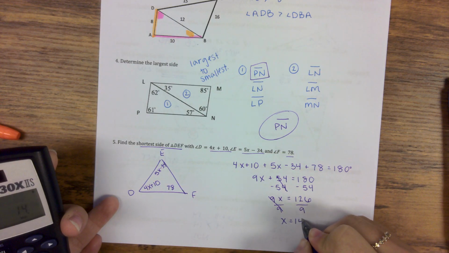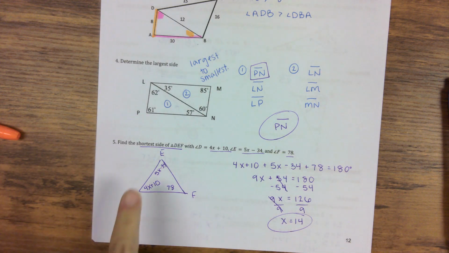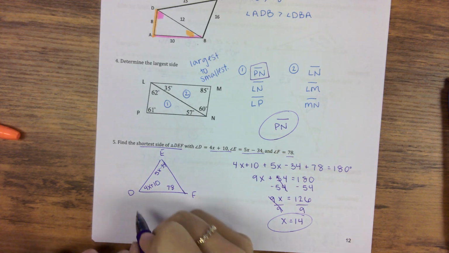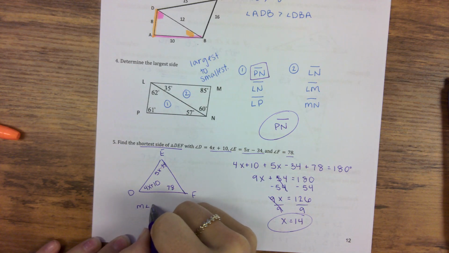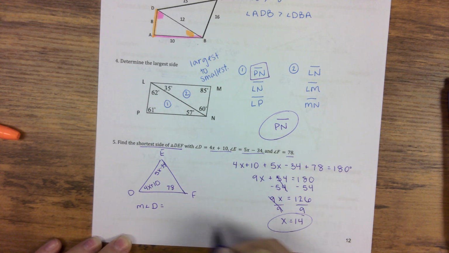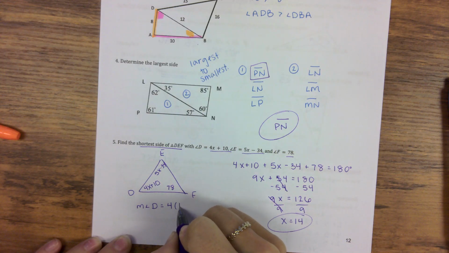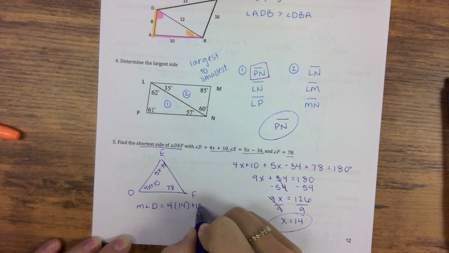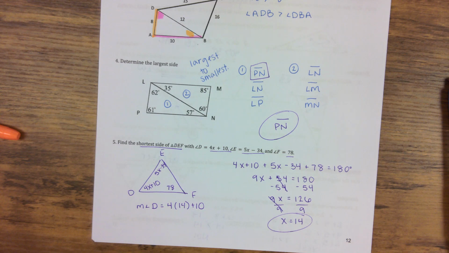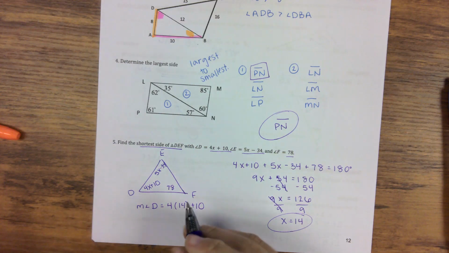Now, before we can find the shortest side, we will need to find the actual angle measures. So starting with the measure of angle D, we're substituting 14 in for x, so we have 4 times 14 plus 10, 4 times 14 plus 10 is 66.